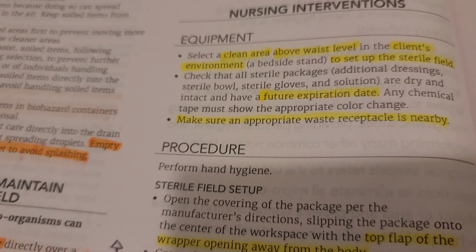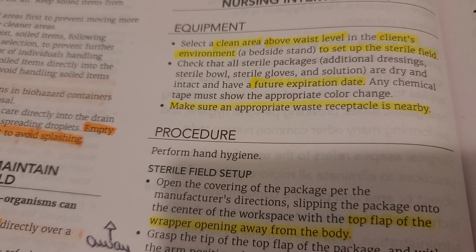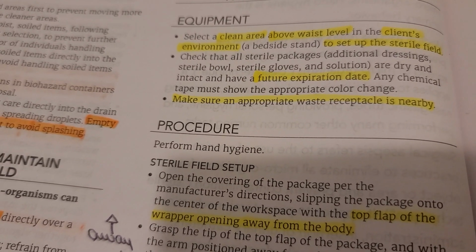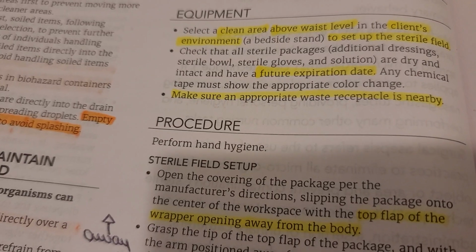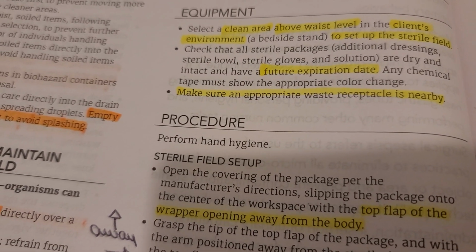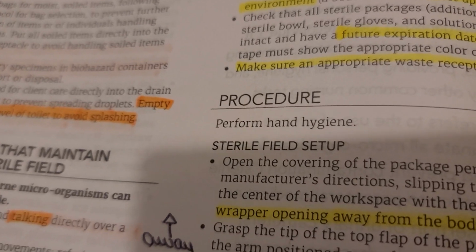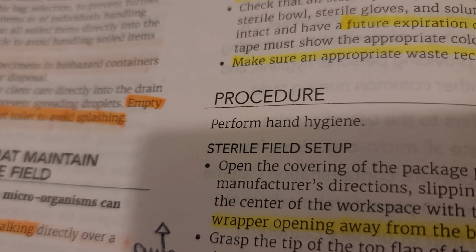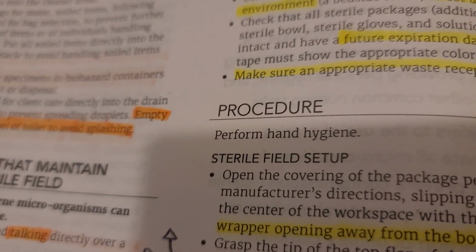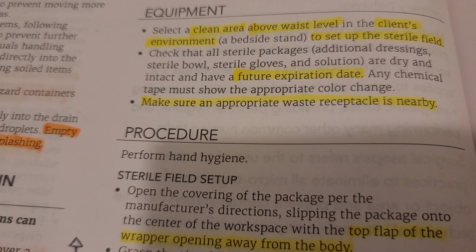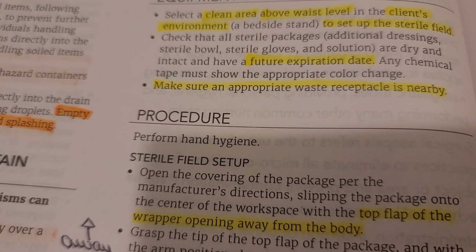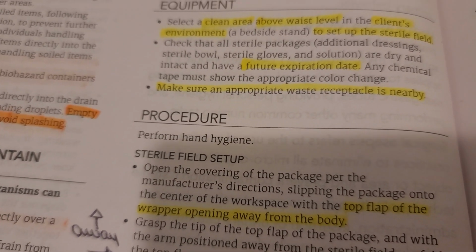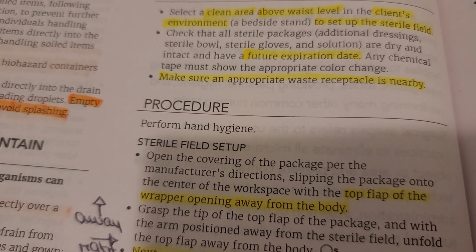Sterile gloves and solution are dry and intact and have a future expiration date. That's important that it has a future expiration date. So my whole thing is, I'm assuming it has to have an expiration date, period, and emphasis on future versus past expiration date. Any chemical tape must show the appropriate color change. I might have to look that up too. Make sure an appropriate waste receptacle is nearby.